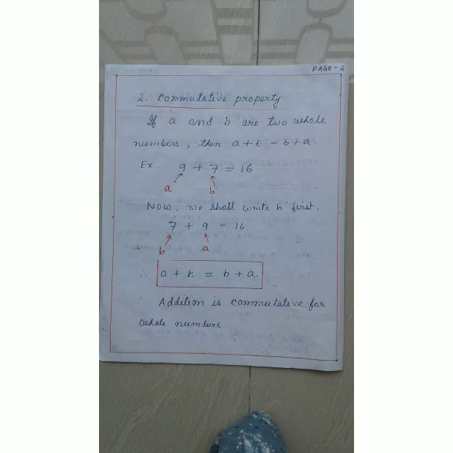Property number 2, commutative property. If a and b are two whole numbers, then a plus b is equal to b plus a. It means if we change the order of the terms, the result remains the same. It doesn't change. Suppose I have taken two numbers 9 and 7. 9 is A and 7 is B. 9 plus 7 will give us 16.